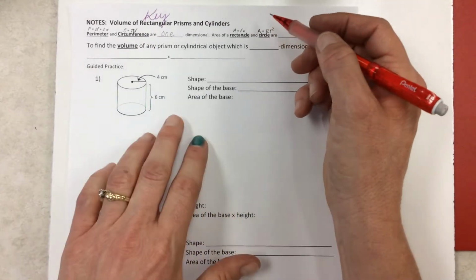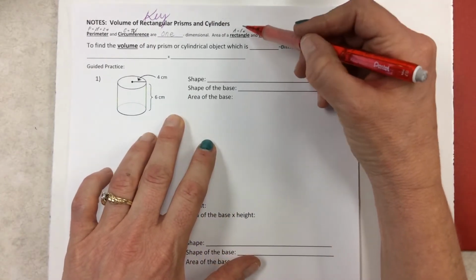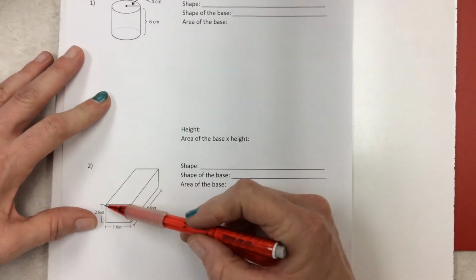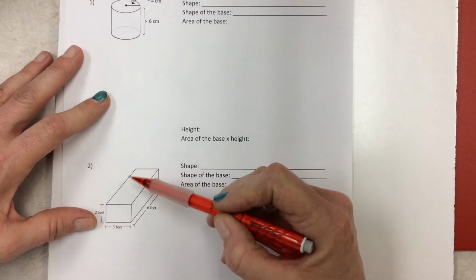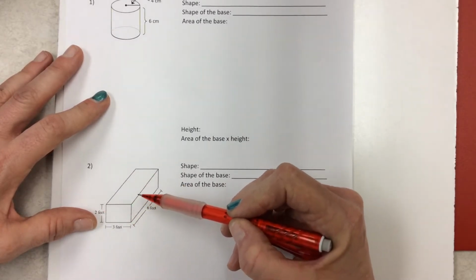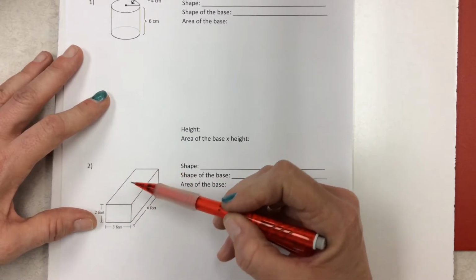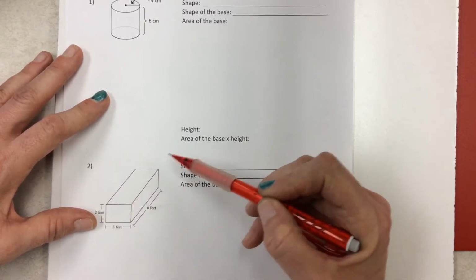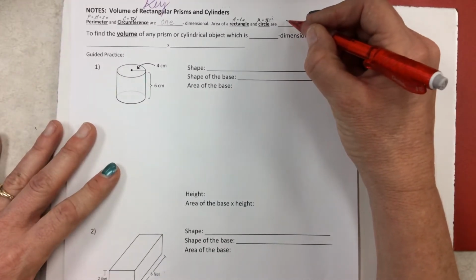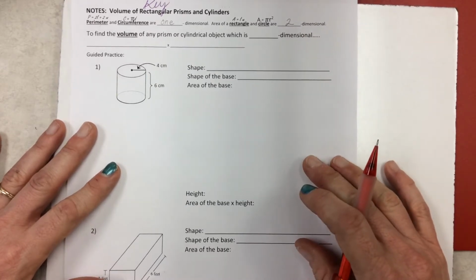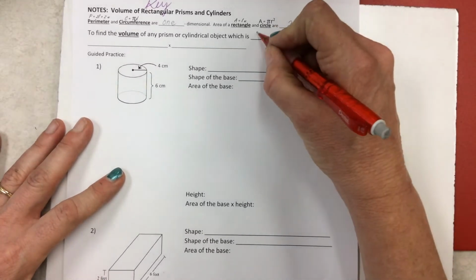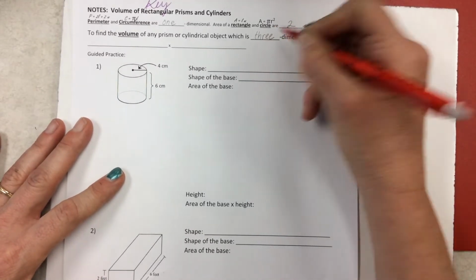Then the area of a rectangle and a circle, area equals length times width. So when you go to area, you're doing length and width. So now you go into two dimensions. So not only are we in a line and being linear, but we're actually going into another dimension and we're doing a flat surface. So it's surface area. So surface area or area is two-dimensional. Okay. Then to find the volume of any prism or cylindrical object, which is three-dimensional, it's coming off the paper at us now.